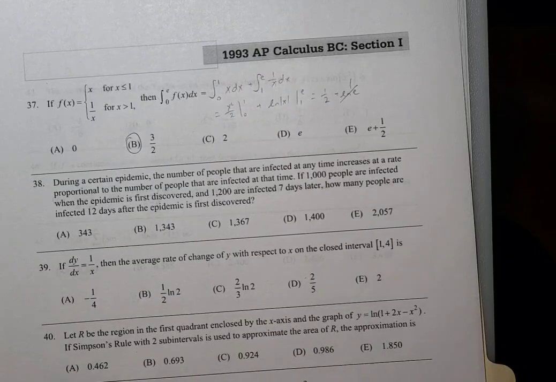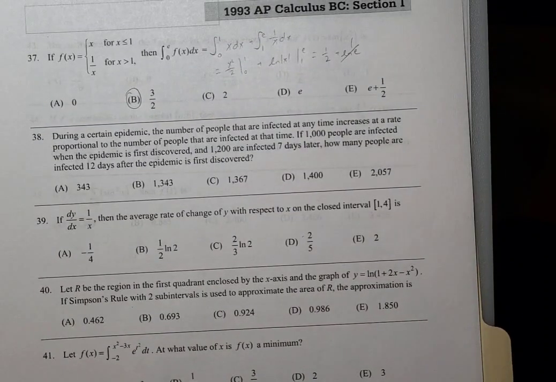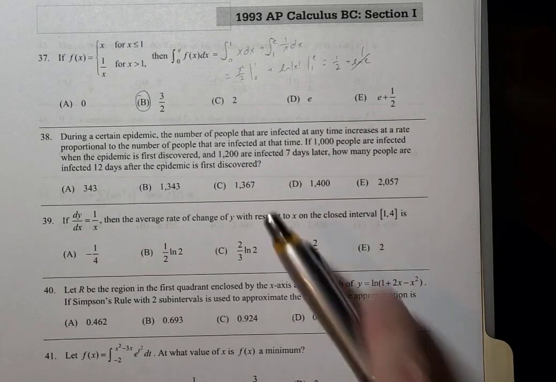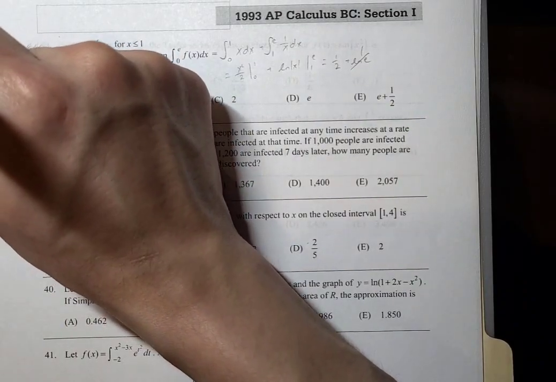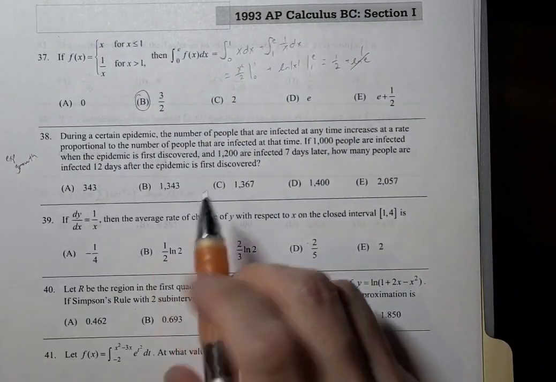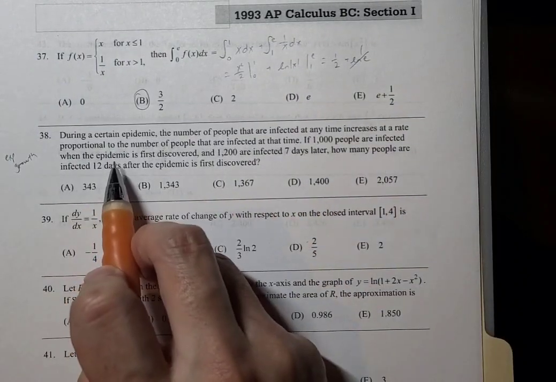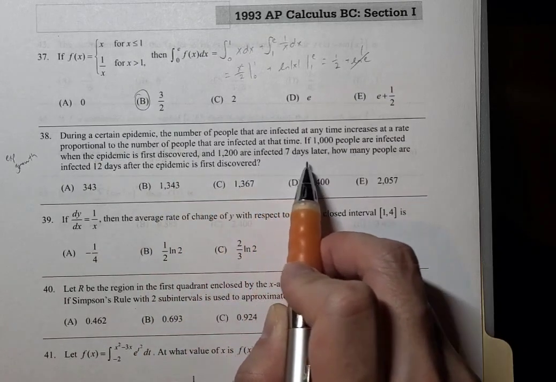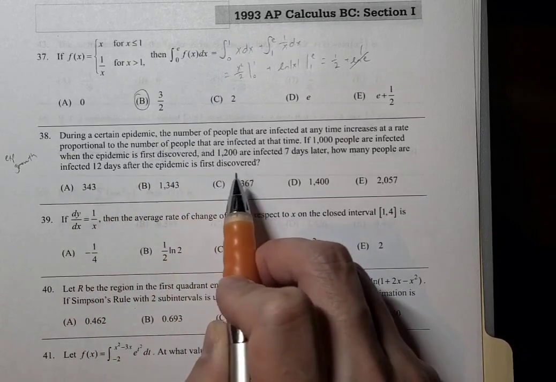And we move on. During a certain epidemic, the number of people that are infected at any time increases at a rate proportional to the number of people that are infected at that time. This should signal exponential growth. If 1,000 people are infected when the epidemic is first discovered, and 1,200 people are infected 7 days later, how many people are infected 12 days after the epidemic is first discovered, okay?